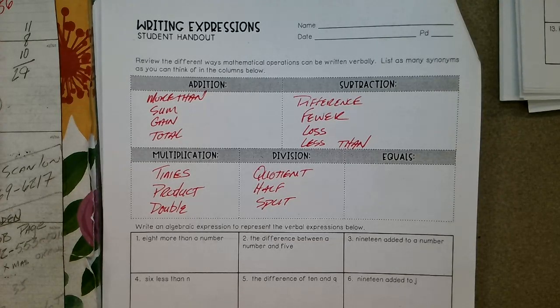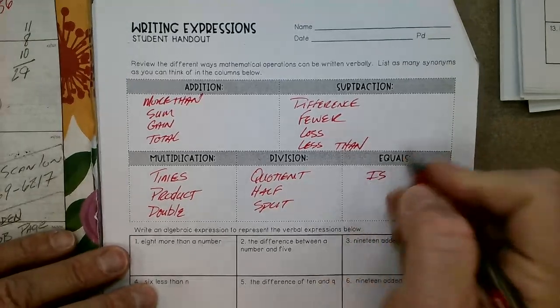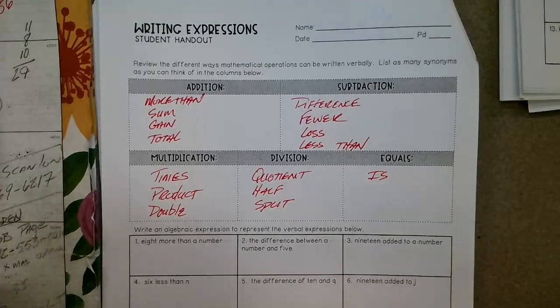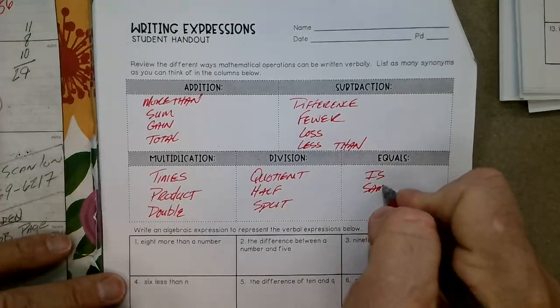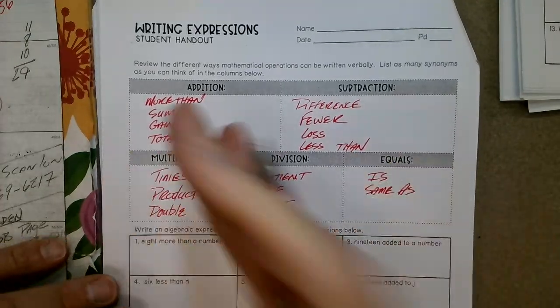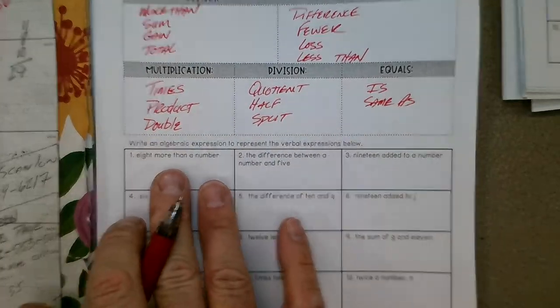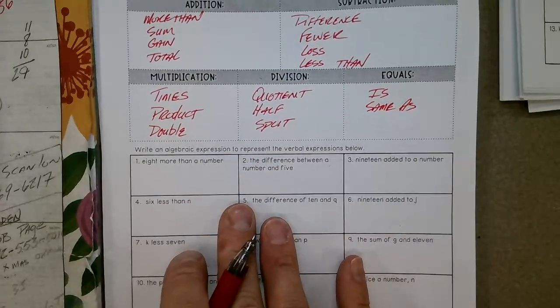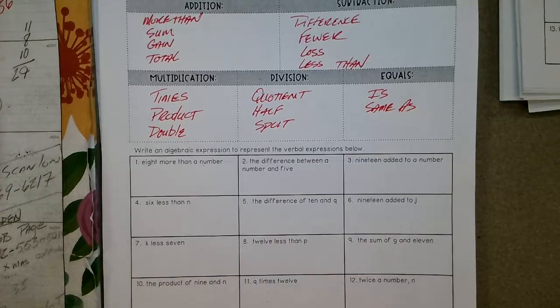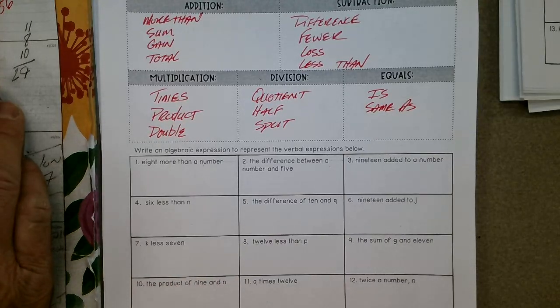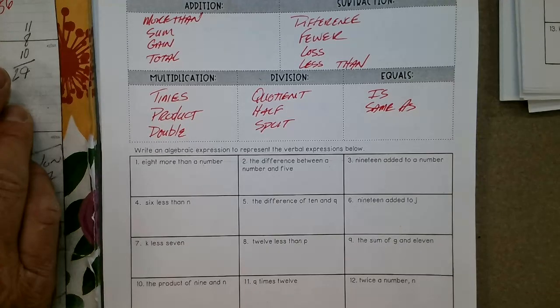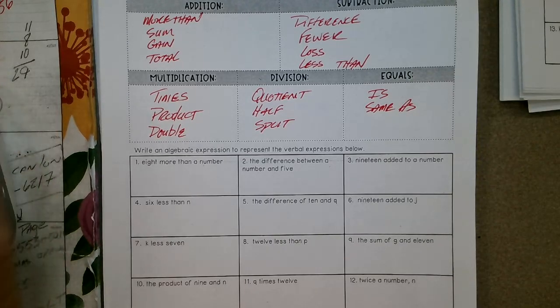And then some words for equals: is. Is means equals, and maybe same as. And there's more to all of these, but that kind of gets you an idea. What we're going to be doing is taking words, a verbal expression, into an algebraic expression on all of these. So I'm going to read it, and these ones aren't too bad, but they can become more difficult.